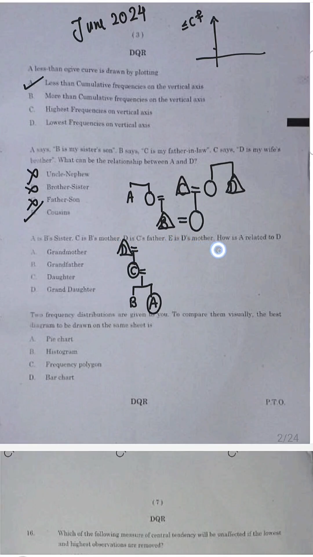E is D's mother, but that is of no use since they are asking how A is related to D. So we need to think about the relation between A and D from the reference of D. From D, what is A? From D, A is her daughter's daughter, so it is going to be a granddaughter.